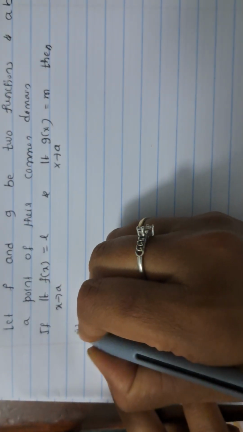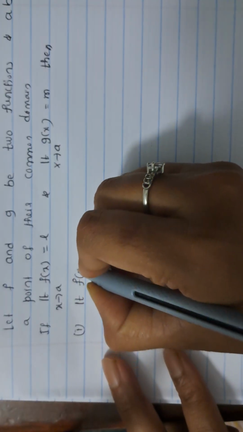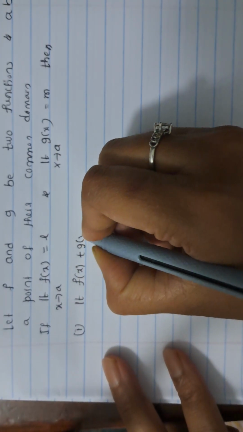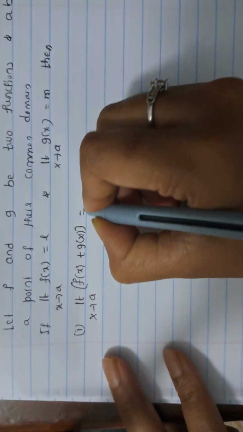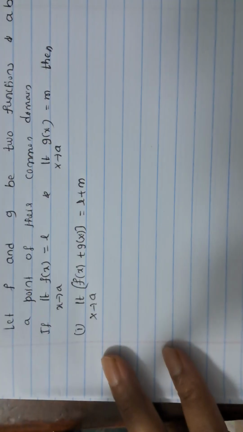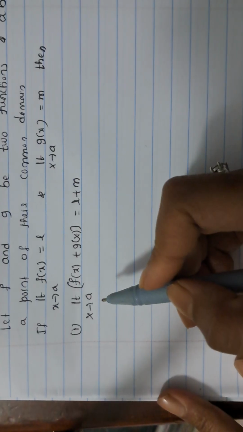we have, say, the first one. Let us try to prove it one by one. The limit of f of x plus g of x as x is tending to a is equal to L plus m. So let's start to prove one by one so that we will understand it in a better way.